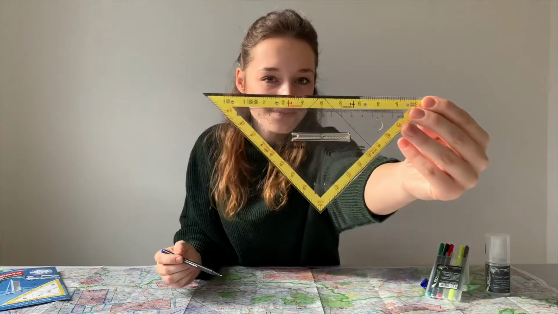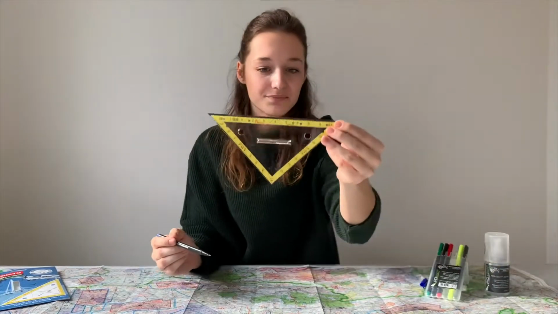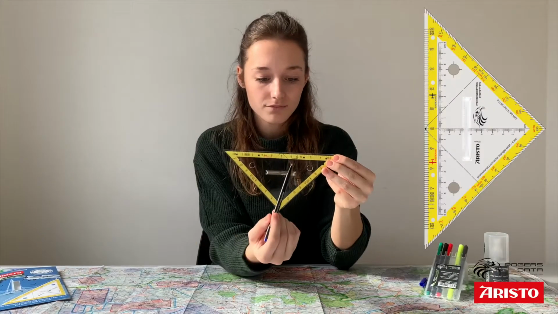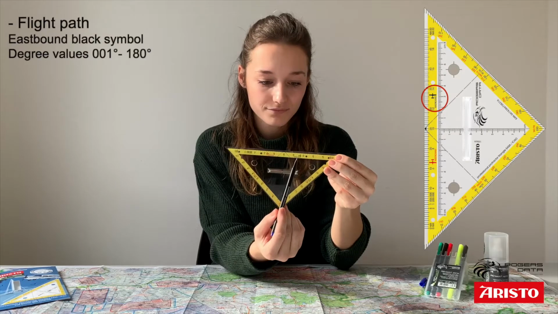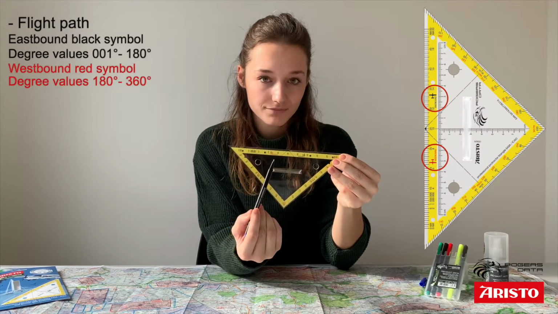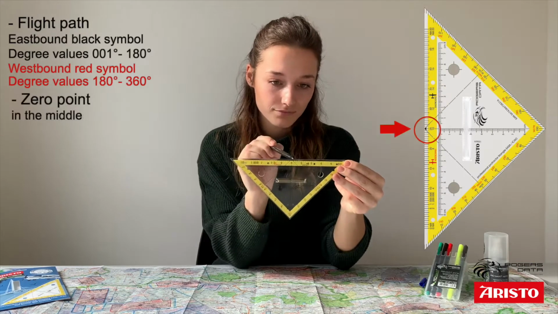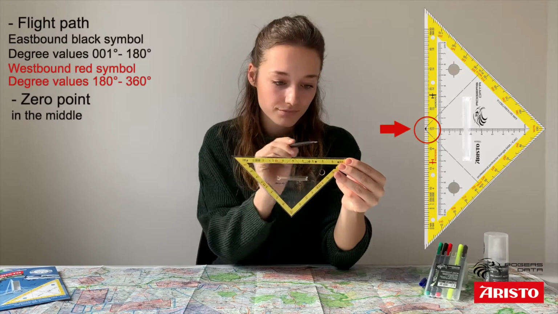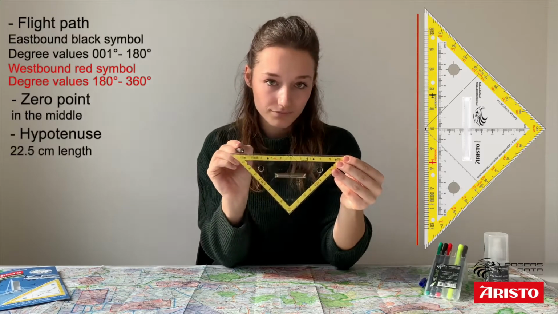First, I will explain the specific features of the new Professional Protractor Triangle and its basic function. For Eastern courses, you should use the black aircraft symbol and the black degree values. For the Western courses, the red plane and the red degree values. The triangle has a 0 point in the middle and a hypotenuse with a length of 22.5 centimeters.